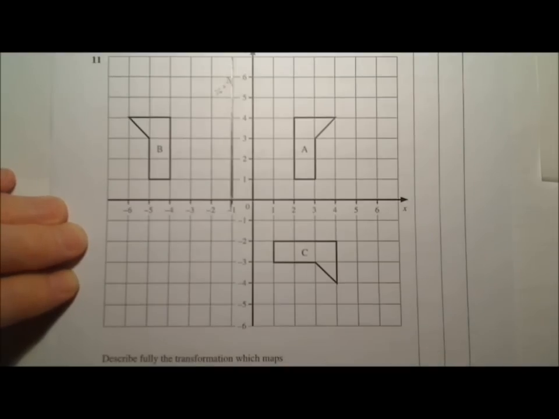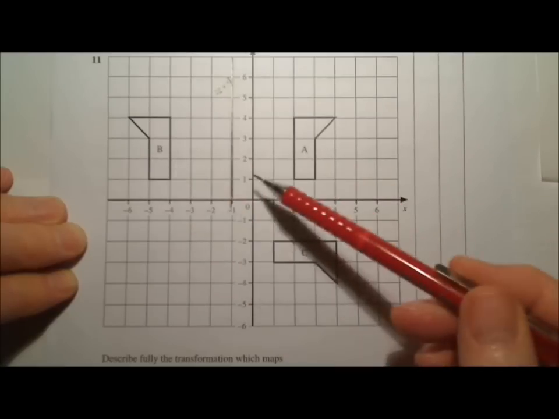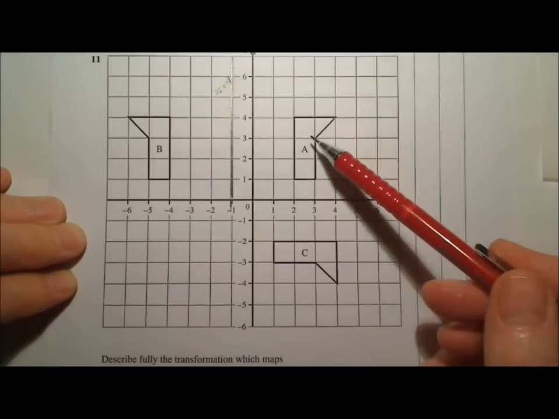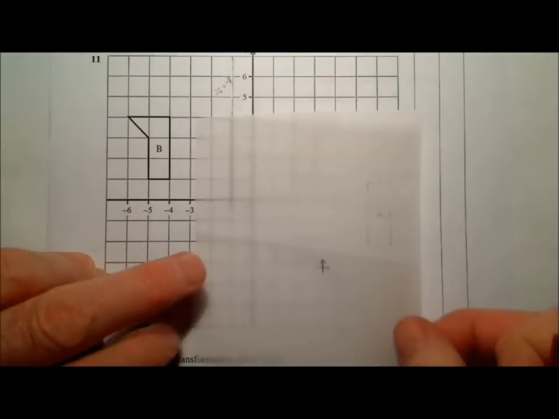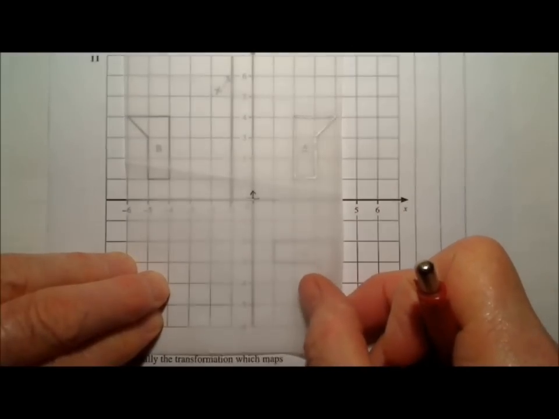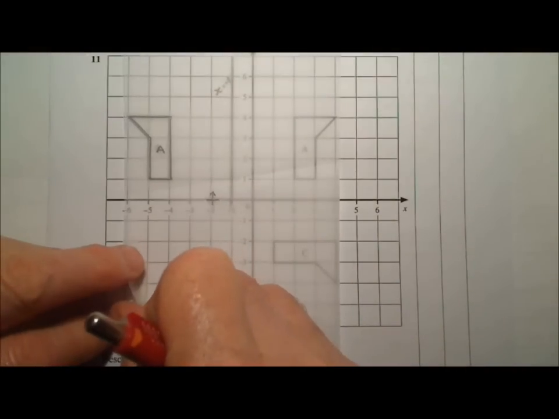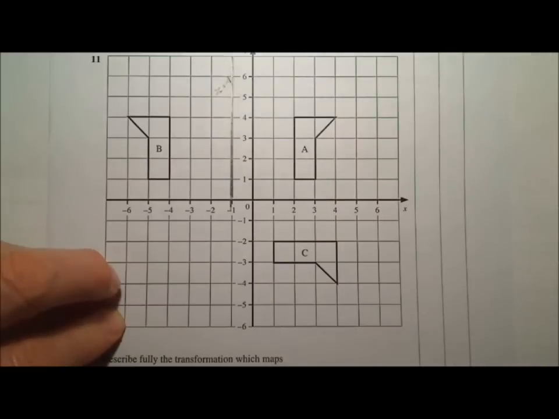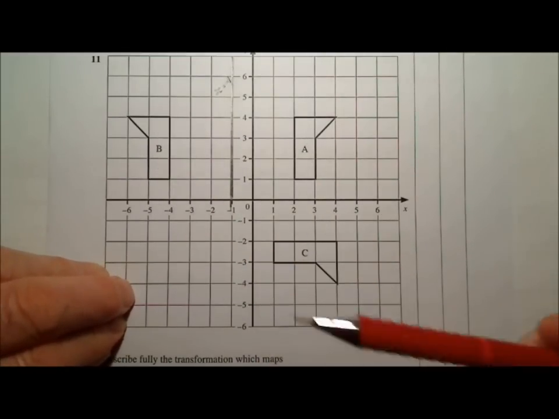Okay, so for question 11, part A says describe the transformation which maps, that just means moves, shape A onto shape B. Now the thing to notice here is that this shape A has been flipped over, and that's a good indication that it's going to be a reflection. So if you can get tracing paper, I've traced it onto the tracing paper. If I turn the tracing paper over and move it over to here, you can see that shape A has been flipped over to make shape B, and that tells you it's reflection.